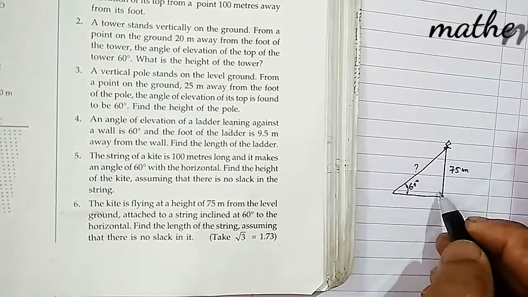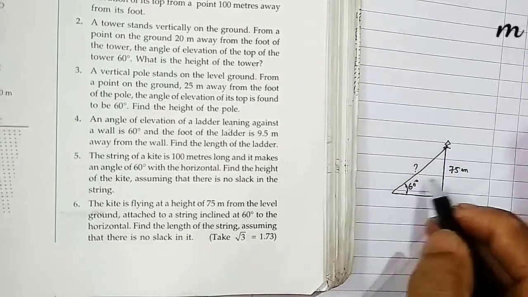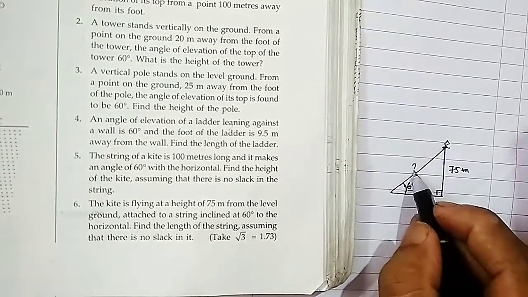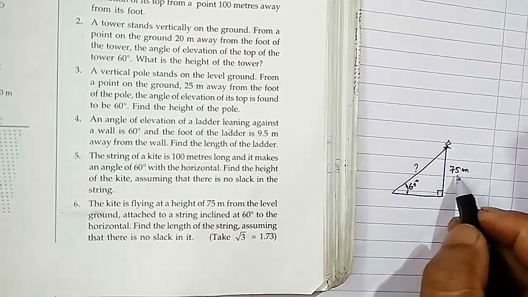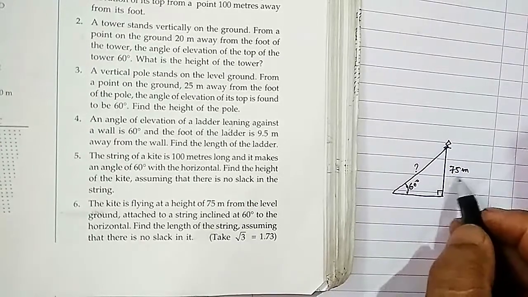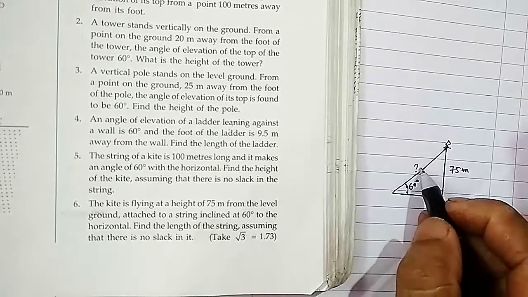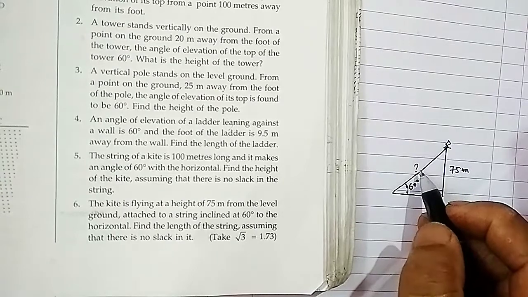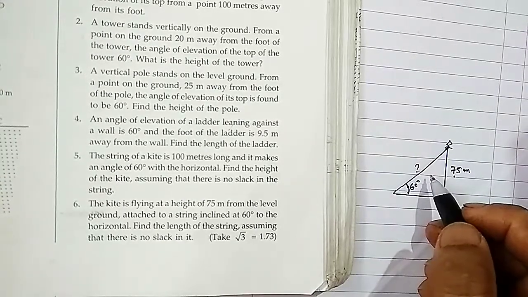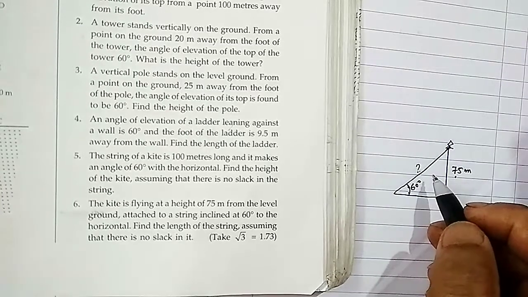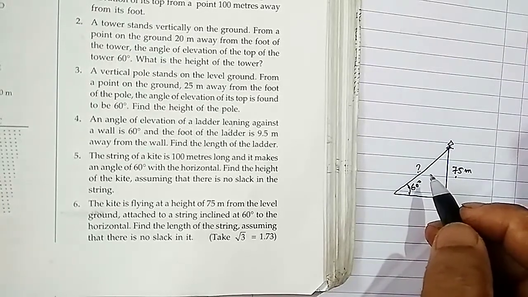That means this sum is almost same as previous sum. In the previous sum, length of the string was given and we have calculated the height of the kite, and here height of the kite is given. We have to calculate length of the string. I hope you can do it yourself. Same sin theta you have to use. If you find any difficulty in doing this sum, you can always text me. Let me do the next sum, that is question number 7.